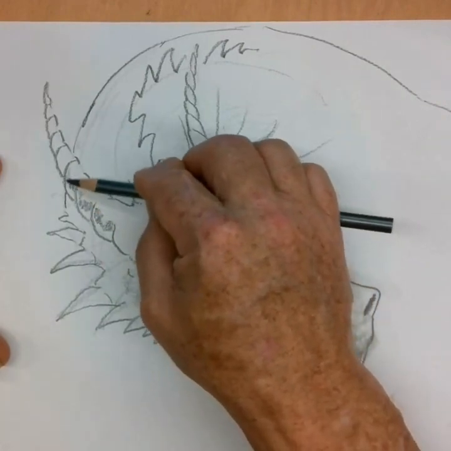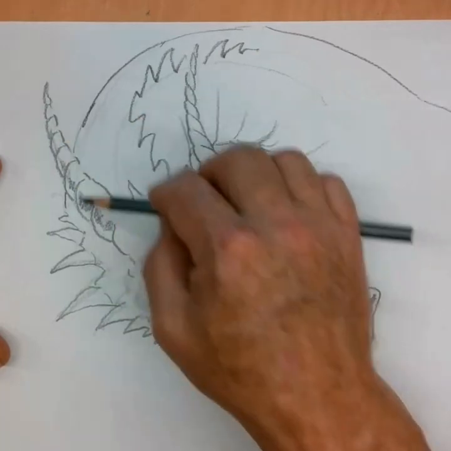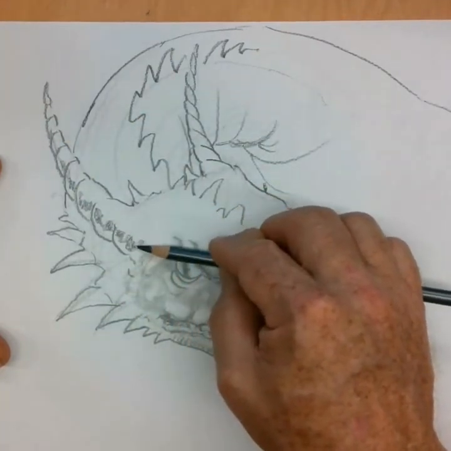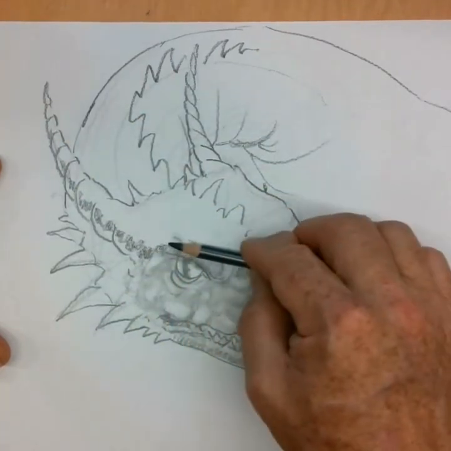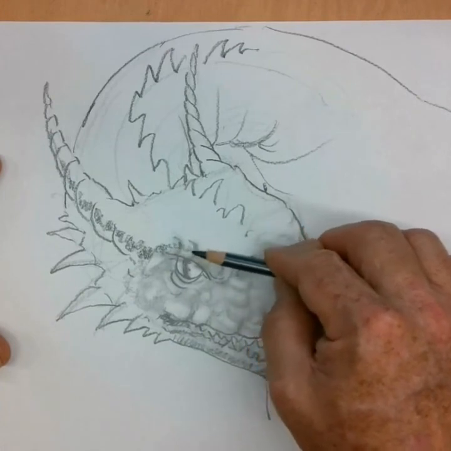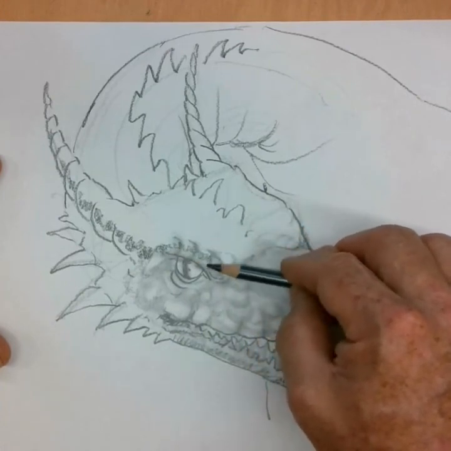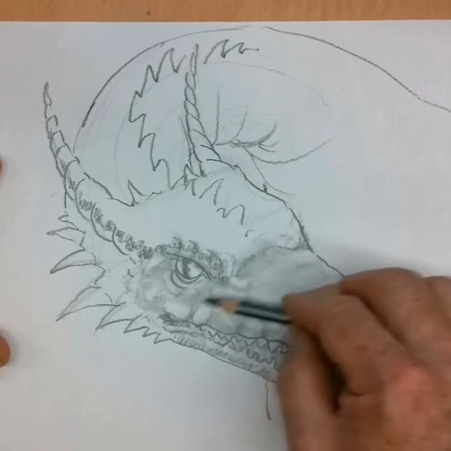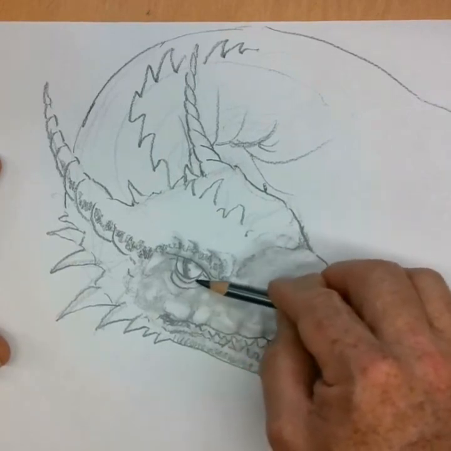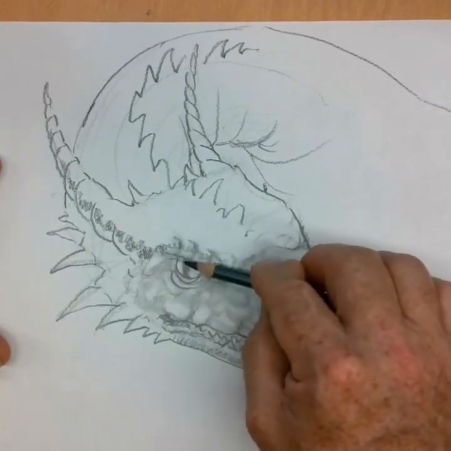Now, as you're shading, think about lights and darks. Think about reflected light. Of course, the more you do this, the better you're going to get at it.